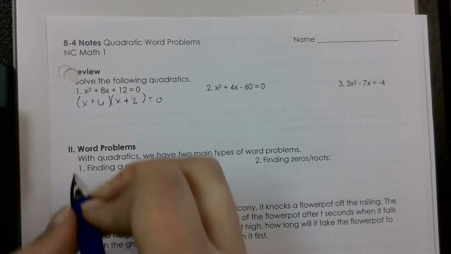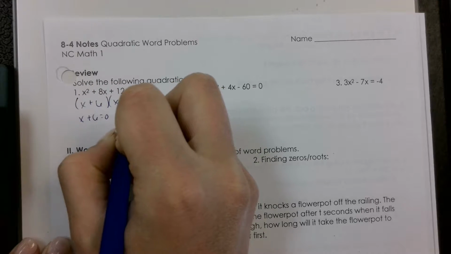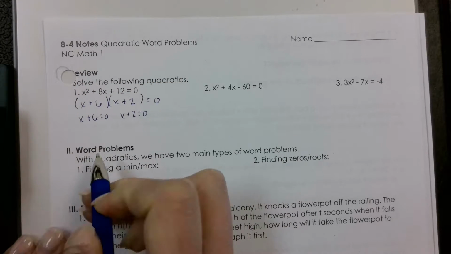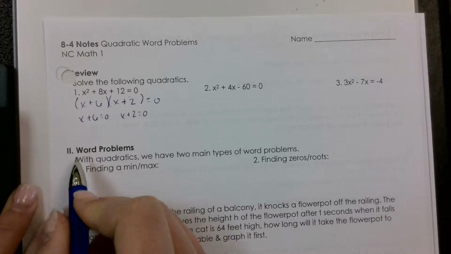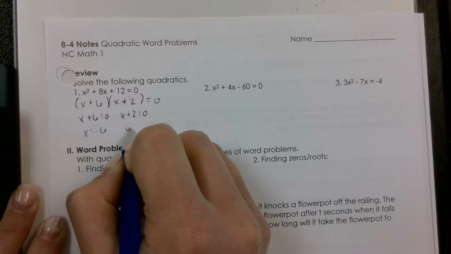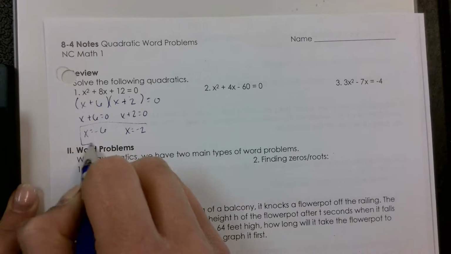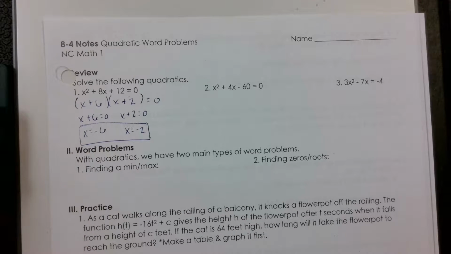Set your factors to 0. So x plus 6 equals 0. X plus 2 equals 0. When you solve x plus 6, what do you get there? X equals negative 6. And when you solve x plus 2, what do you get there? Negative 2. Remember, we have to change our signs there. Is that okay? Questions? Wonderful.